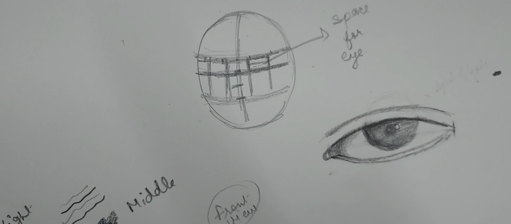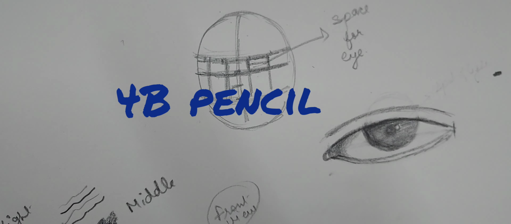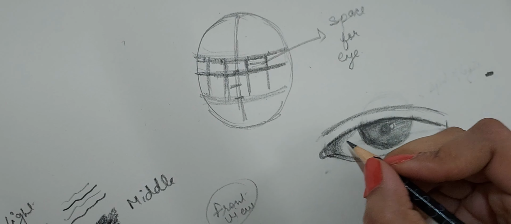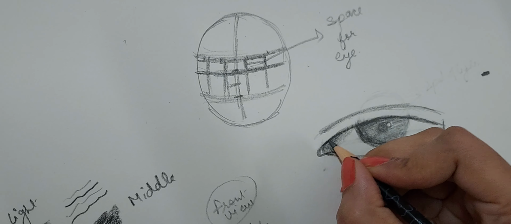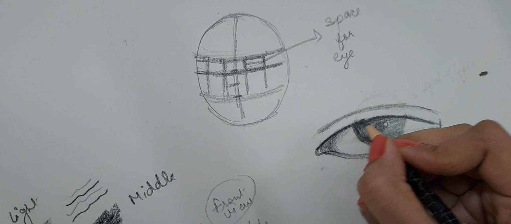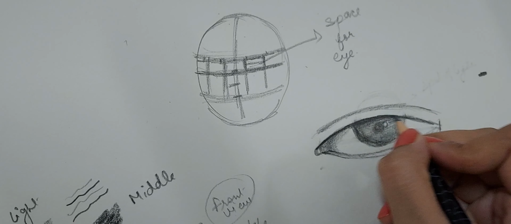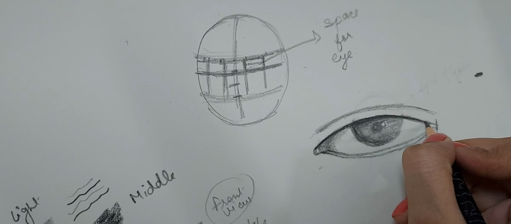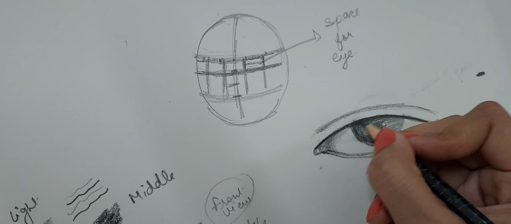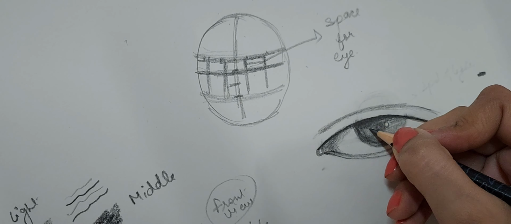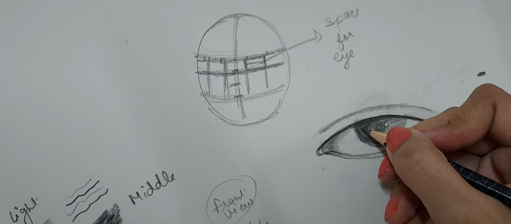Okay, now I'm going to use the 4B pencil to make it darker. Definitely, because the eyeball is inside our skin, that is why this part is dark, and definitely it will have its shadow.